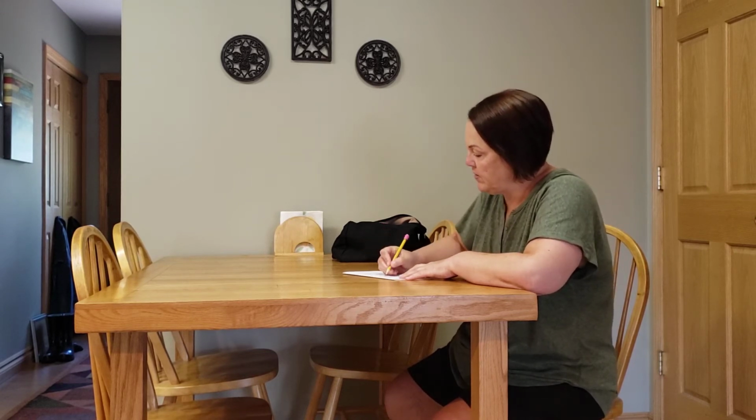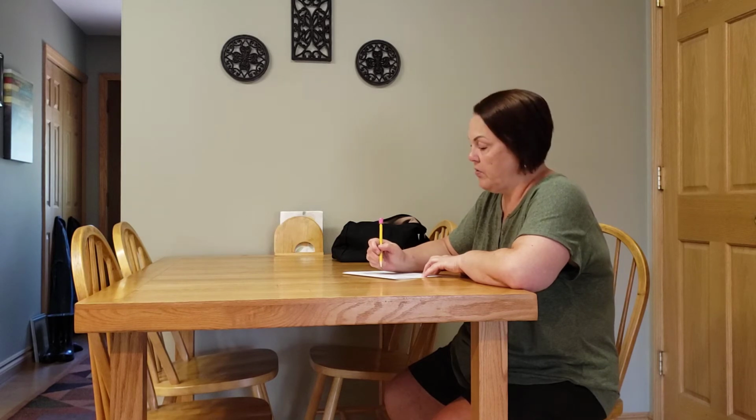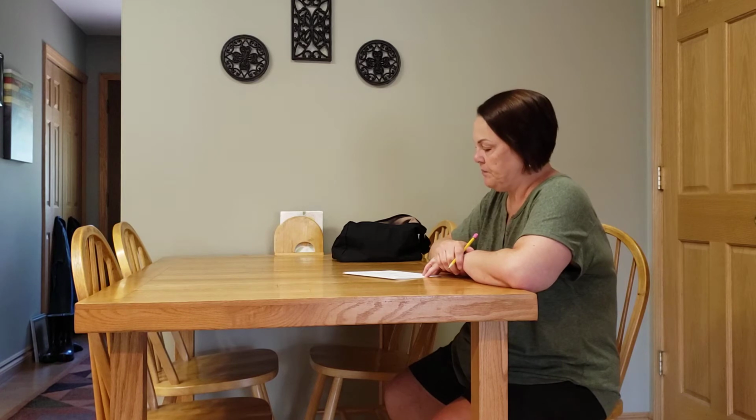The second syllable has a digraph in it, which is A-W, so I will label the second syllable digraph. The first syllable is see, and the second syllable is saw, and the word is seesaw. That was a VCV pattern.